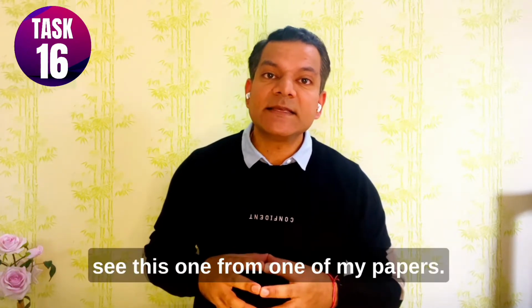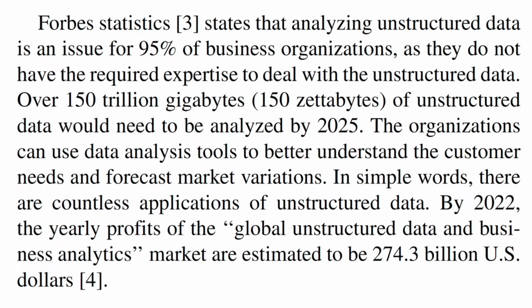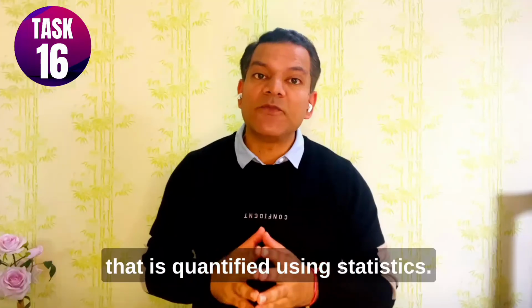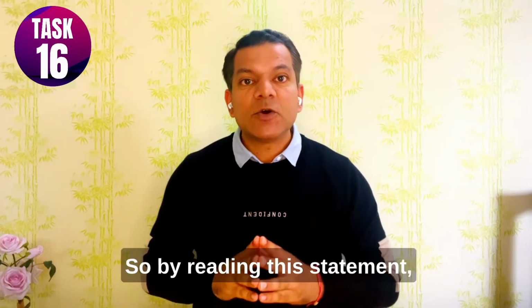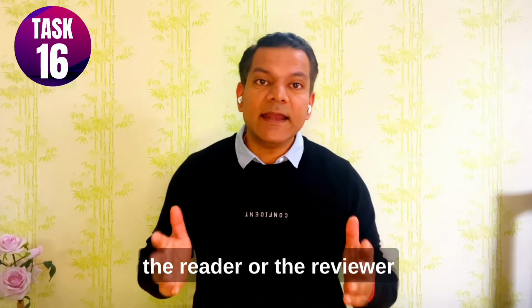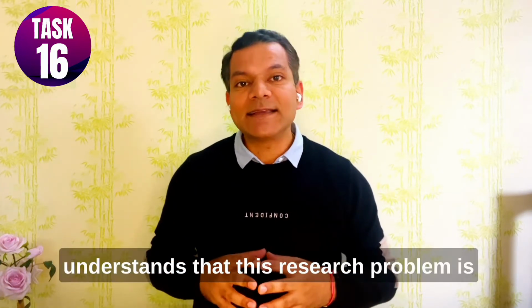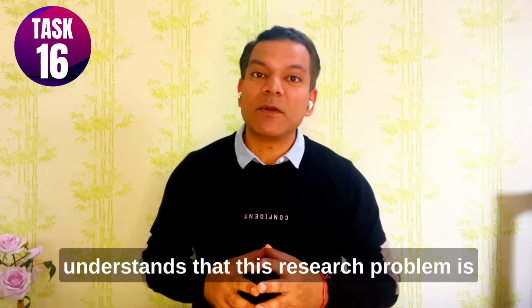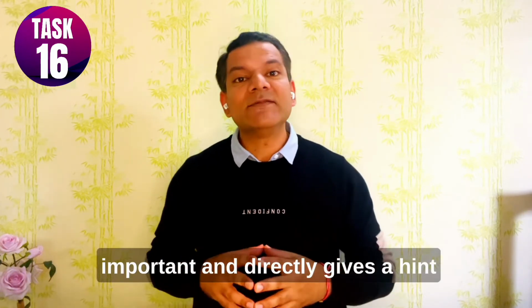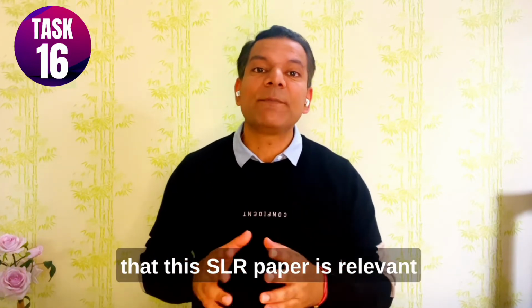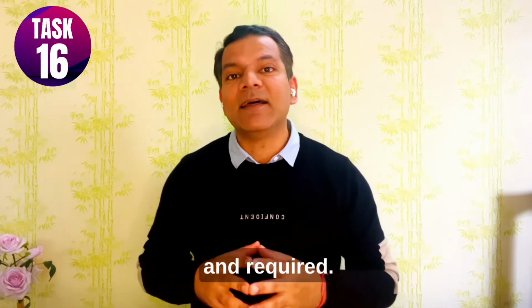For example, see this one from one of my papers. This write-up shows the importance of how 95% of organizations have unstructured data, which is difficult to analyze. This is showing a research problem that is quantified using statistics. So by reading this statement, the reader or the reviewer understands that this research problem is important and directly gives a hint that this SLR paper is relevant and required.